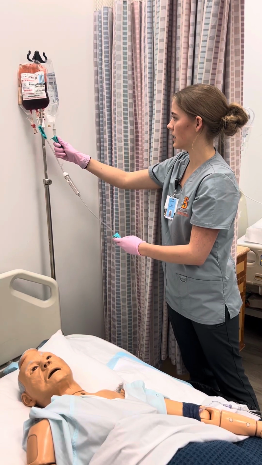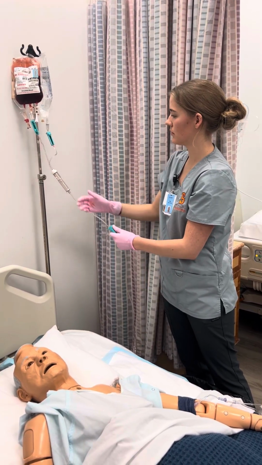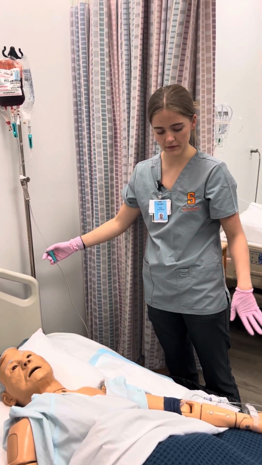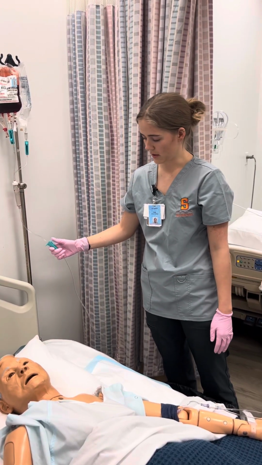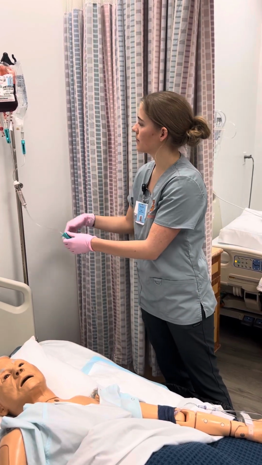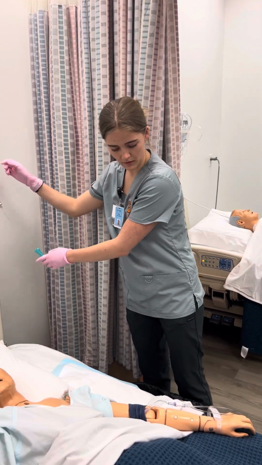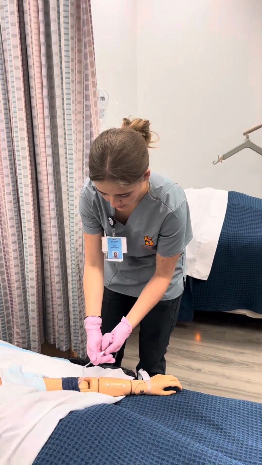And I'm gonna let the saline go through. Great, it's dripping really well. I'll let that whole thing flush out. And I'm gonna go ahead and clamp everything. And yeah.